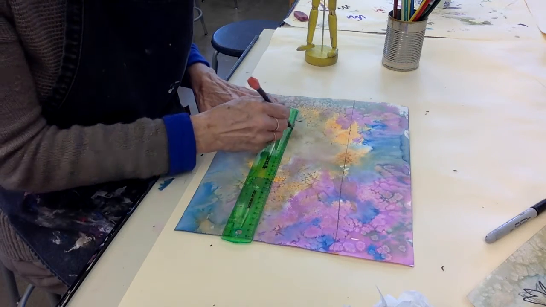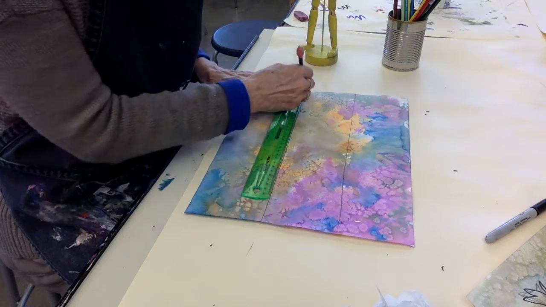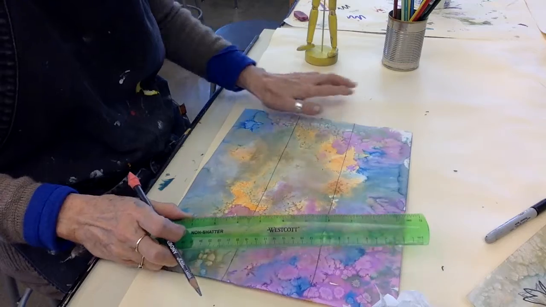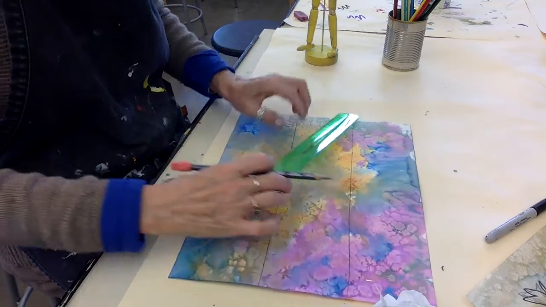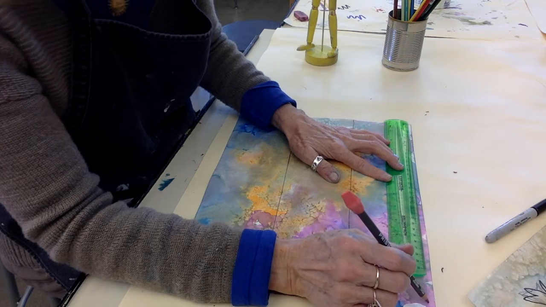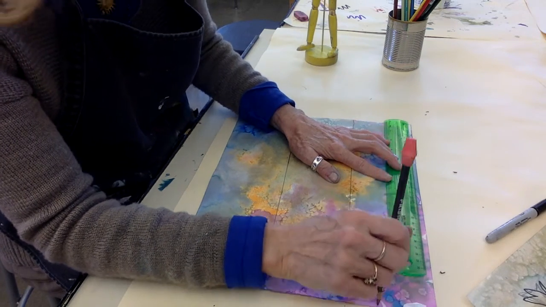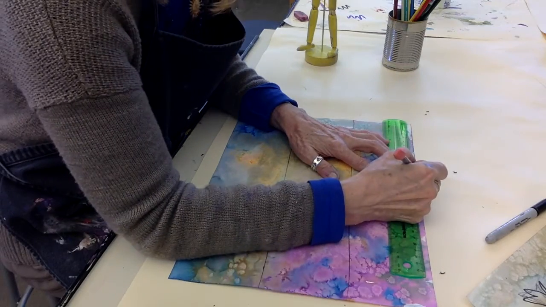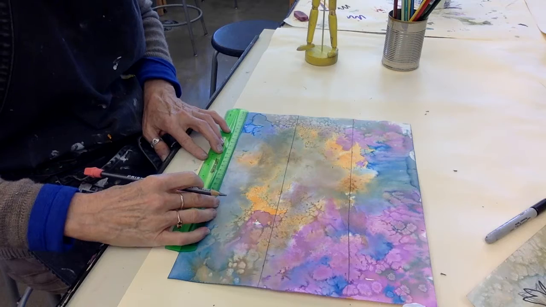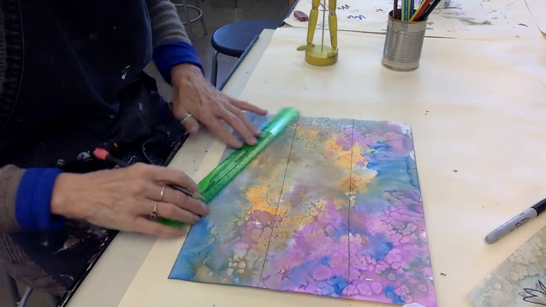Line up your 2 points. There it is. And try not to press too hard. I'm pressing a little hard because I want you to be able to see. And then going across, this paper is approximately 36 centimeters in width. So 3 into 36 goes 12, right? So mark off 12 and 24 at the top, and 12 and 24 at the bottom.